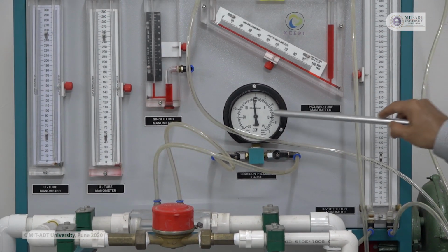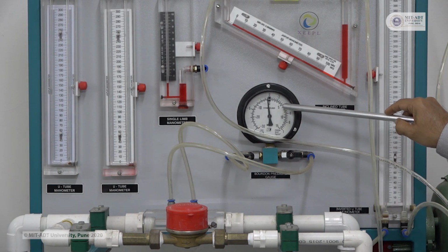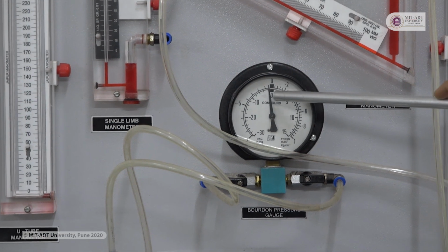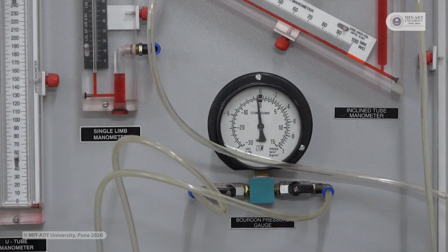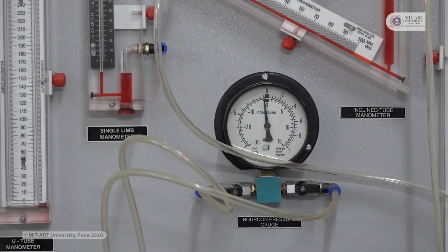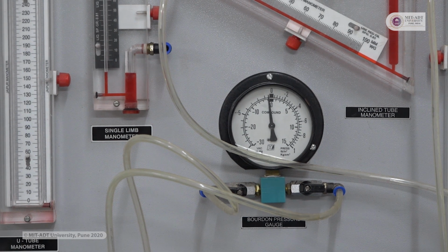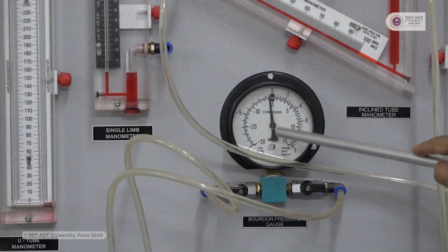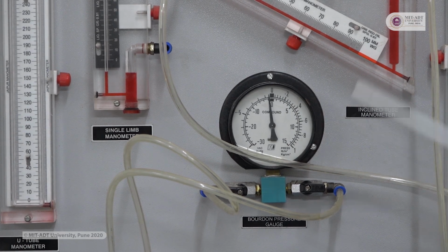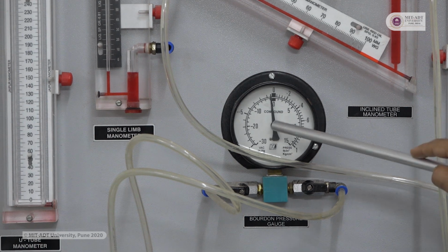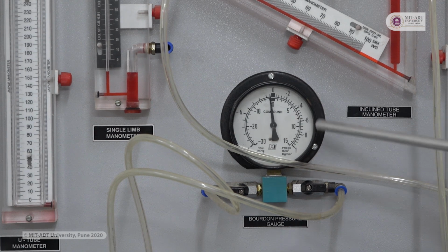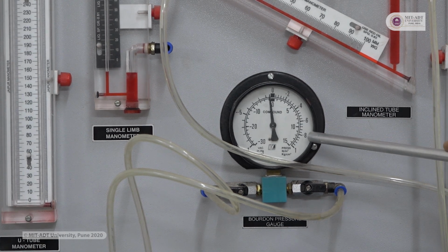When it is exposed to atmosphere, it shows a zero reading, meaning there is zero difference, which indicates the pressure is atmospheric. So this gauge measures system pressure above atmospheric or below atmospheric. When the pressure of the system is above atmospheric, the pointer rotates in the clockwise direction and we get that reading. If the pressure is below atmospheric, the pointer moves in the anti-clockwise direction. So this is the commonly used device known as the Bourdon pressure gauge.